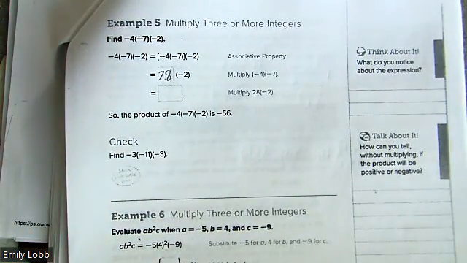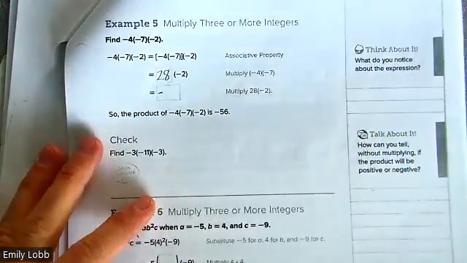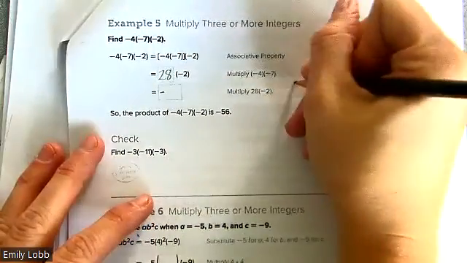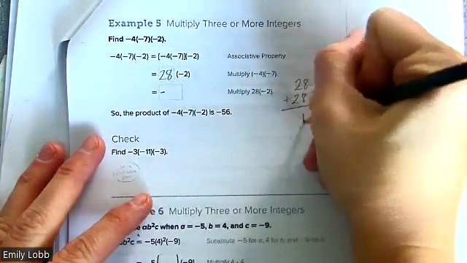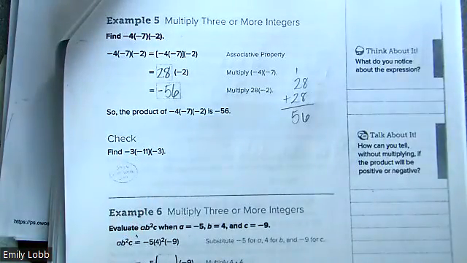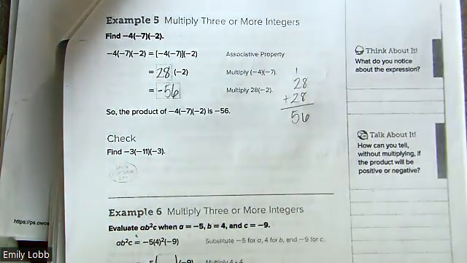Now I still have to multiply by a -2. So now my signs are different, so my answer is negative. 28 times 2 is 56. So we have a negative answer. So the product of -4 times -7 times -2 is -56.